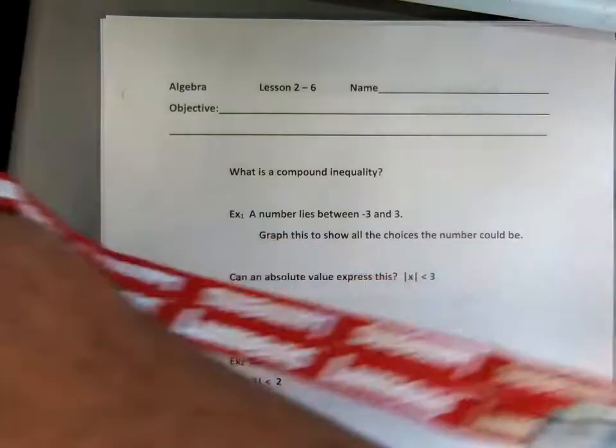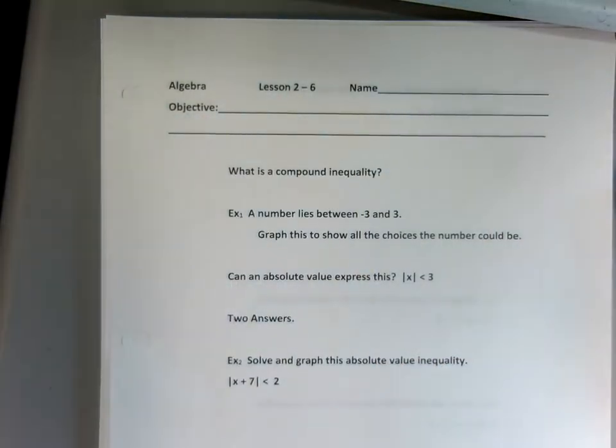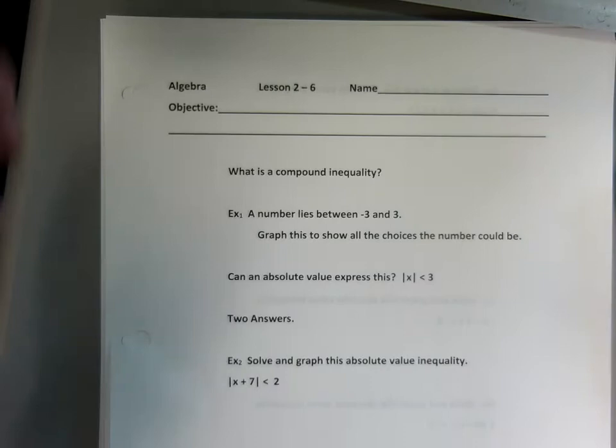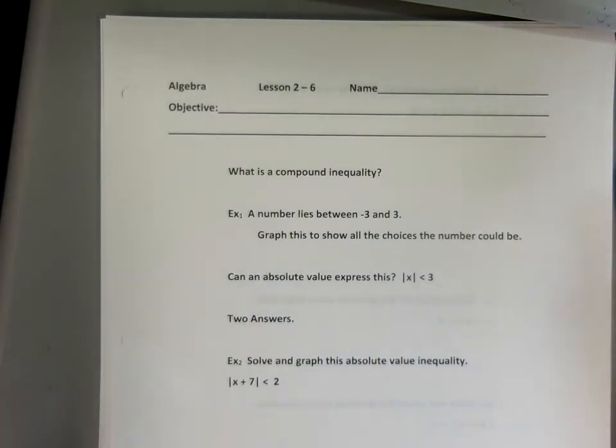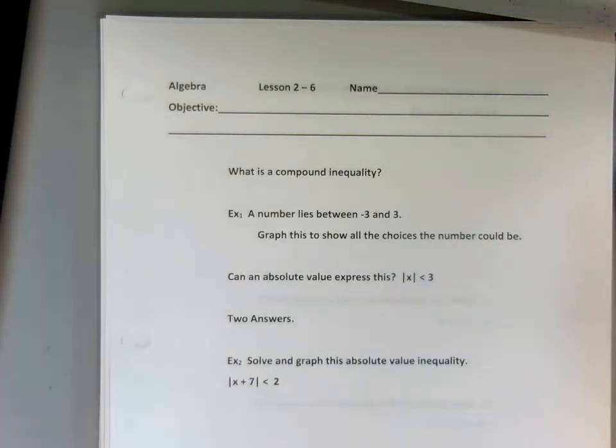Okay, so today we're going to do these with absolute values. But let me go ahead and go through teaching of that whole concept with you, okay?